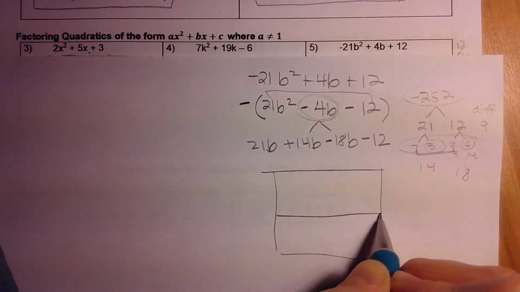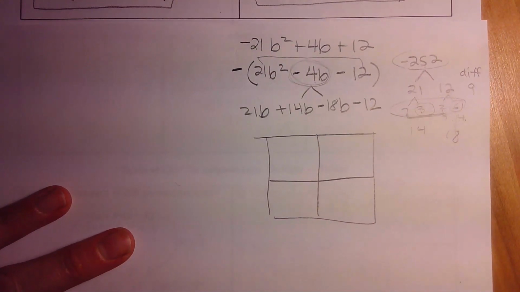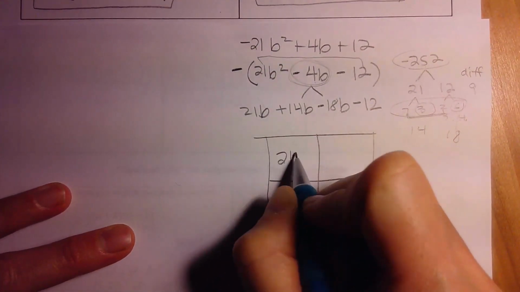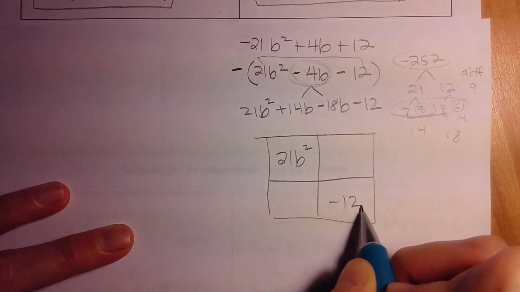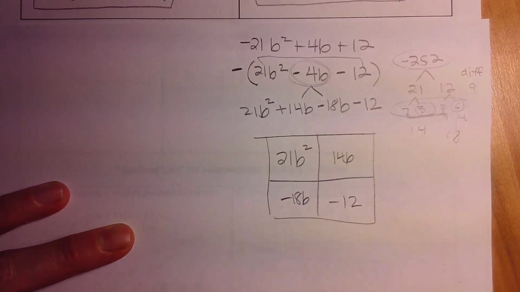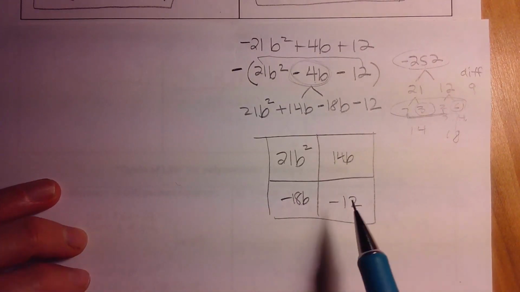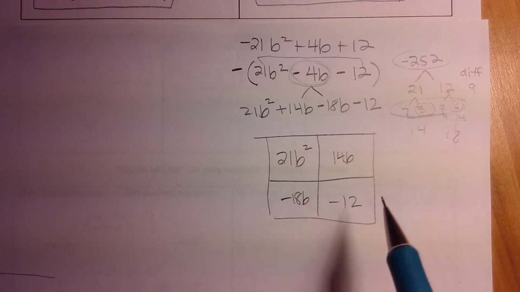Now we're going to go ahead and do the box part with it. So we are going to do 21b squared, negative 12, negative 14b and positive 18b. And now we are going to factor 4 times.